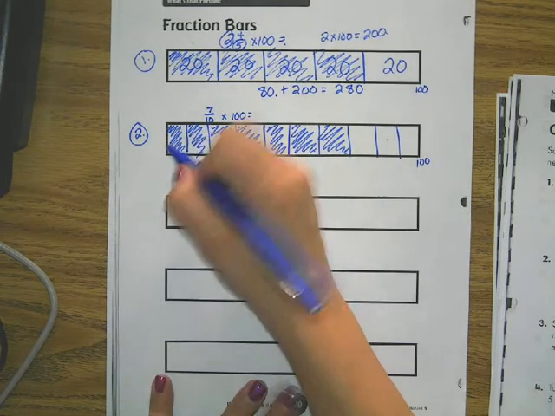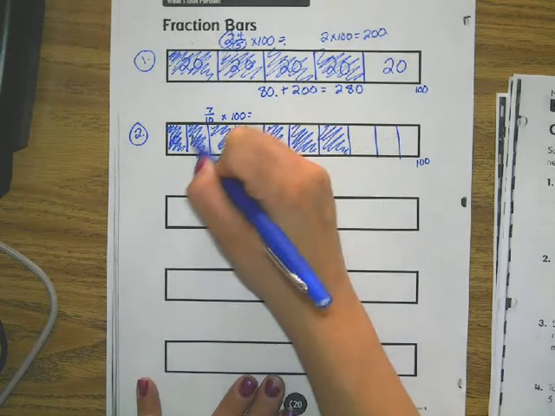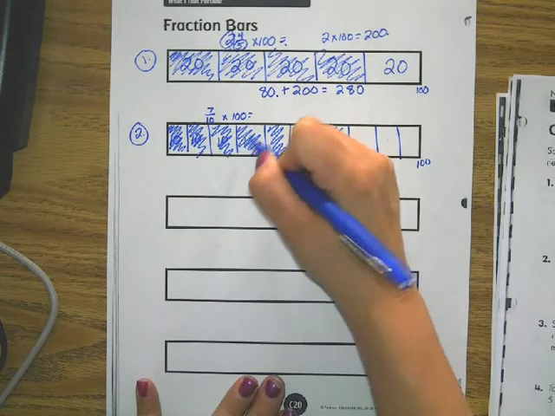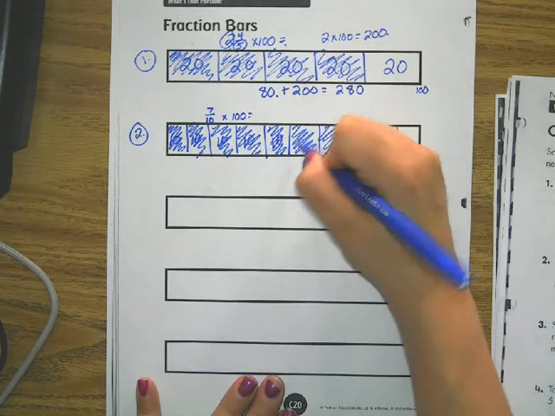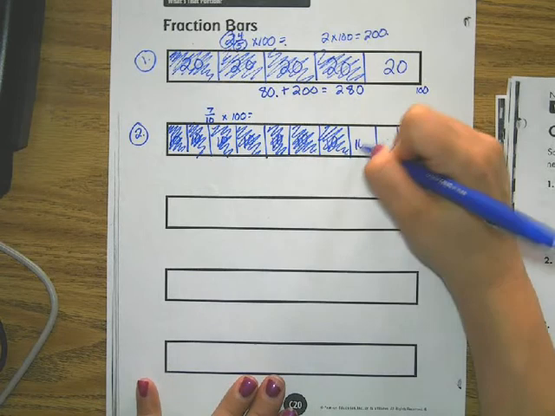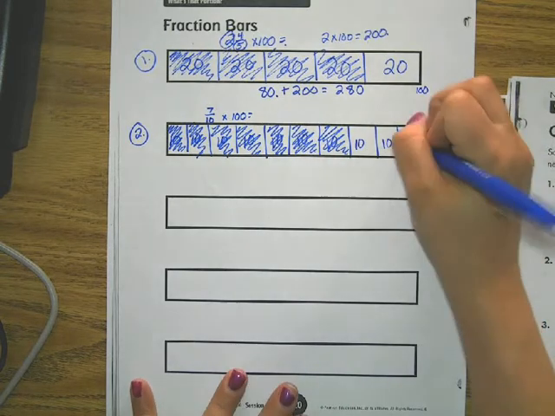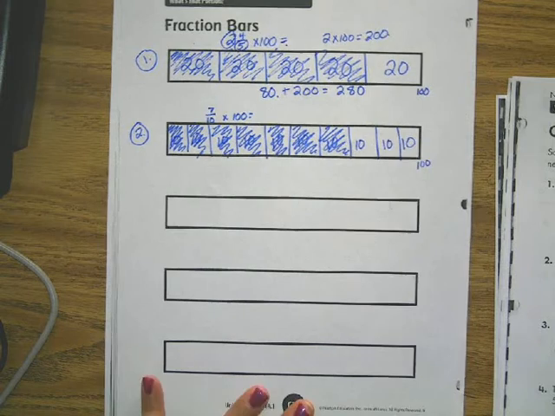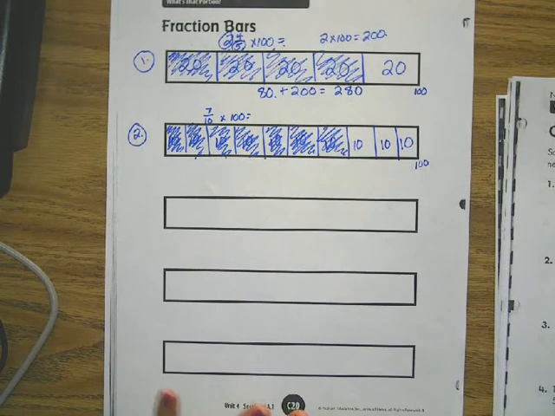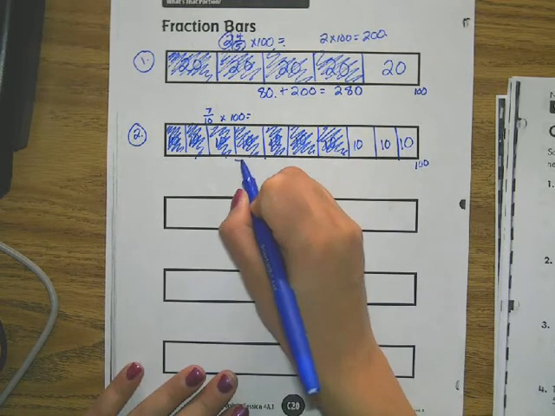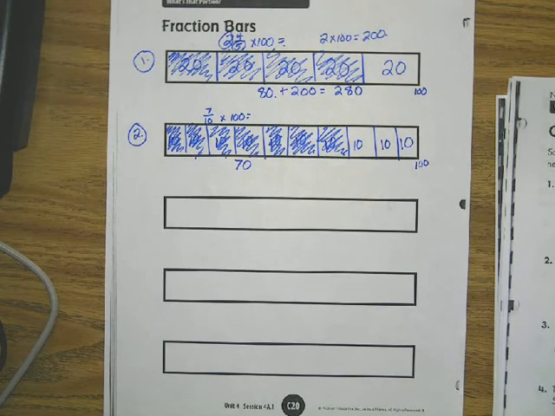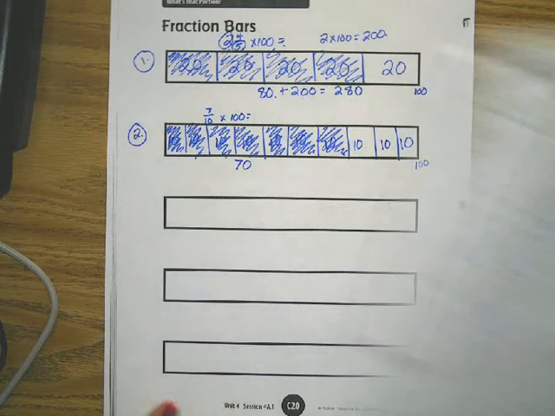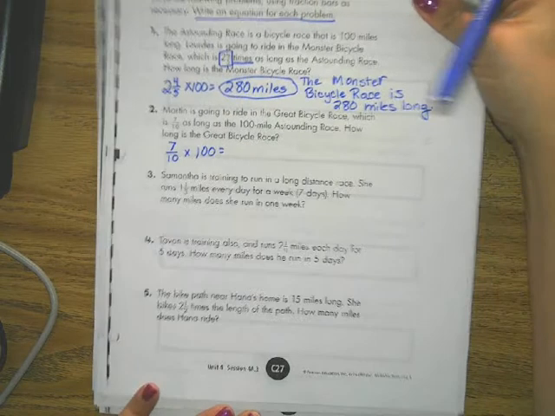And how much is in each part? 10 parts out of 100. So let's write our 10, because 10 times 10 is 100, right? So I'm writing my 10. It's probably easier for you to shade with a pencil and see your 10s. So I have 7 shaded in. How much is that, Jackson? 70.